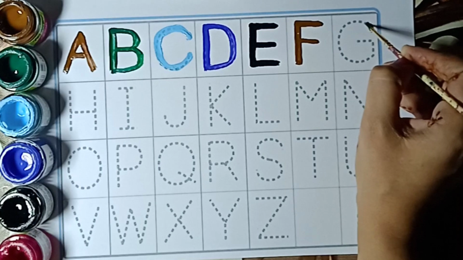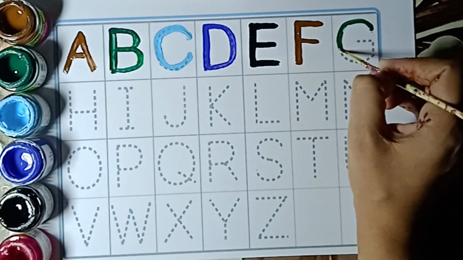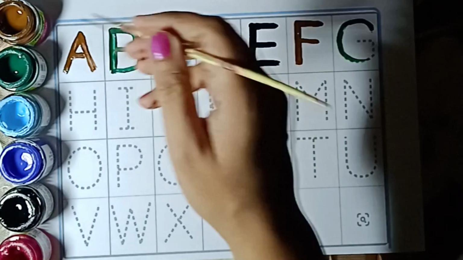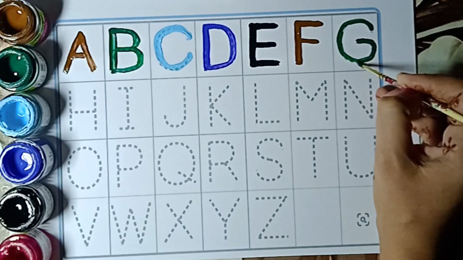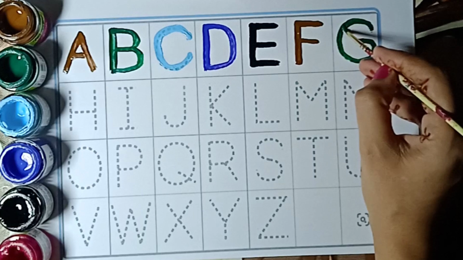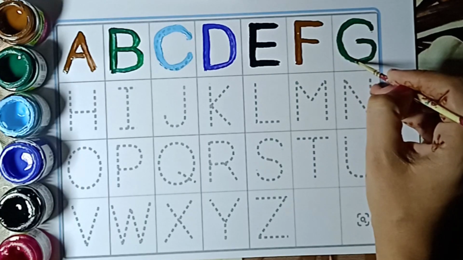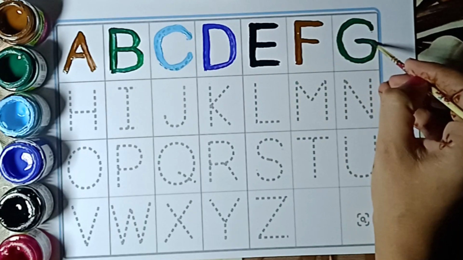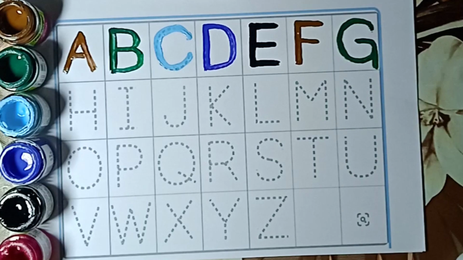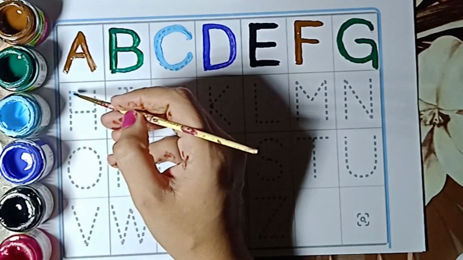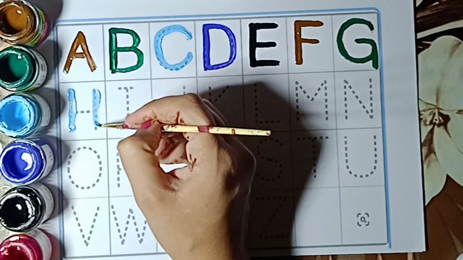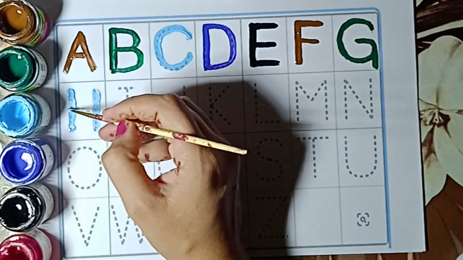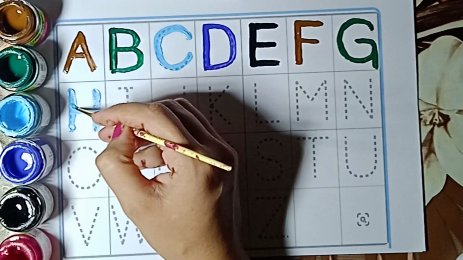Green color. G. G for giraffe. Very good. Next letter is H. Sky blue color. H. H for horse.